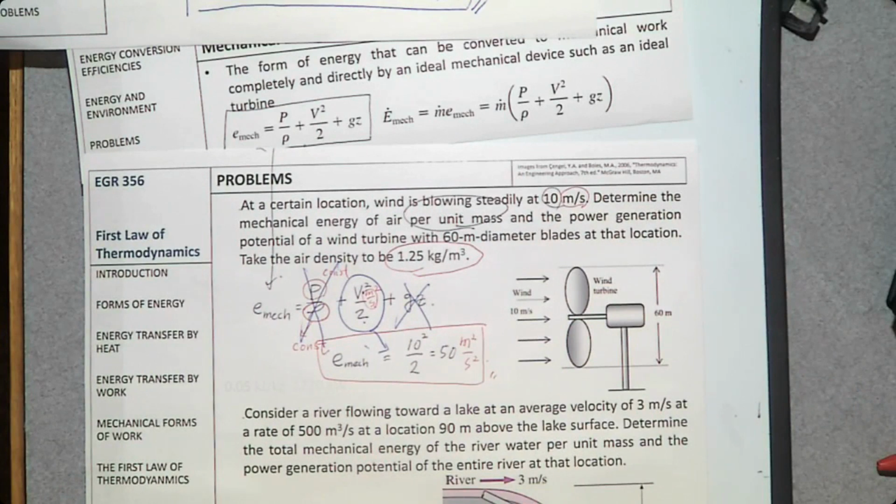Are you okay with this unit? When we say total mechanical energy per unit mass, we expect the unit of energy, joule, but there is meter squared per second squared. So let's check what this unit is.